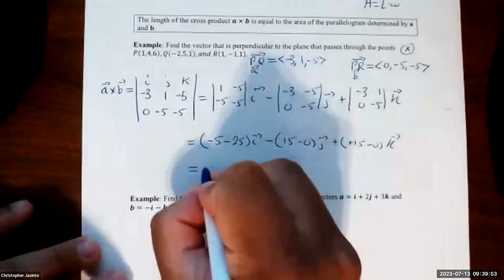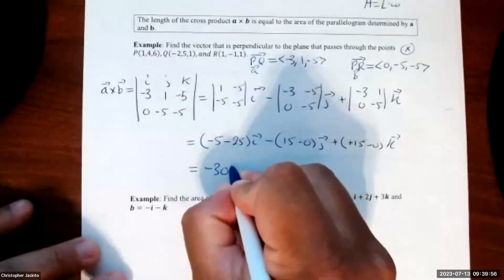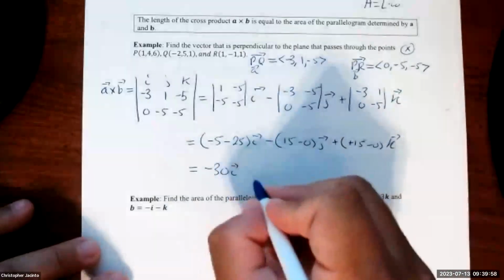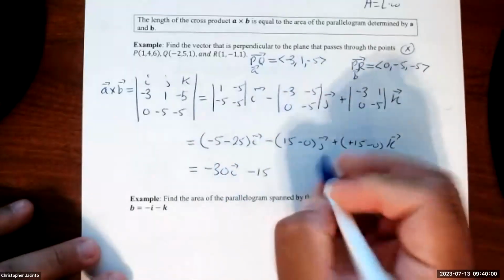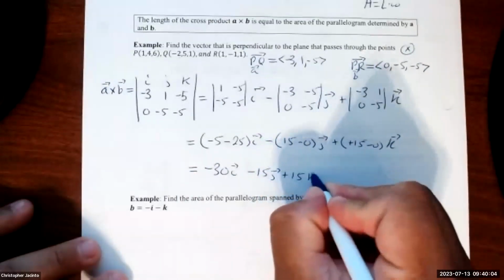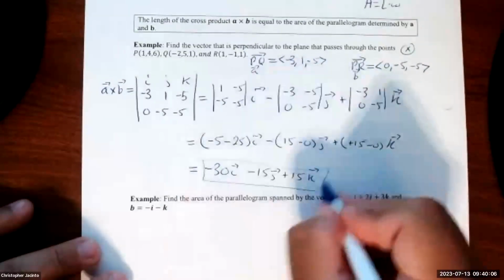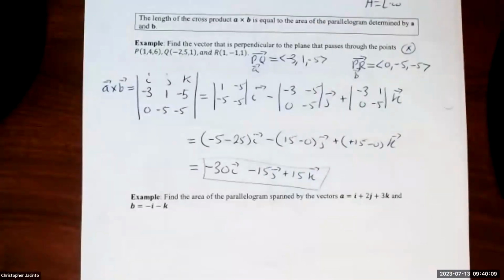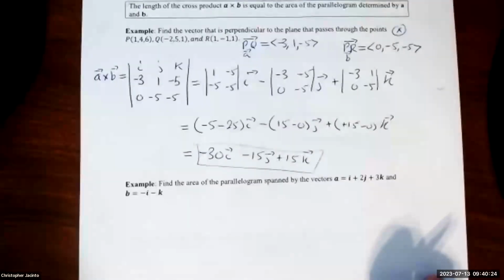So what do we have? Negative 30 I minus 15 J plus 15 K. And there we go. Any questions so far? All right.